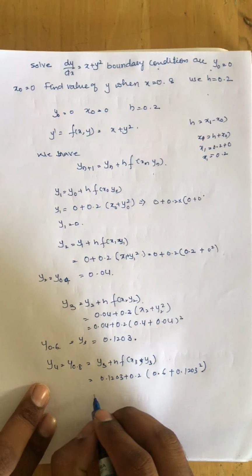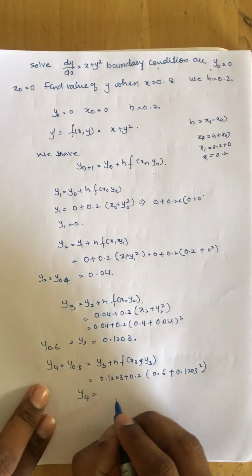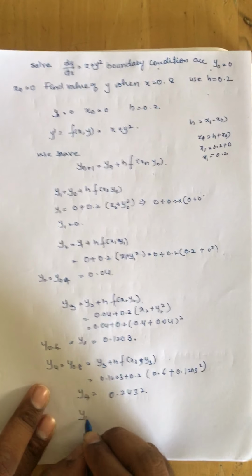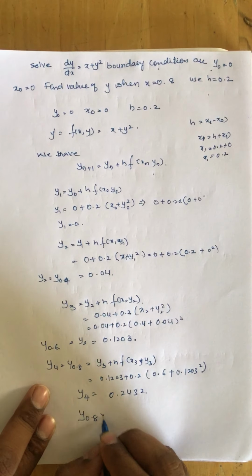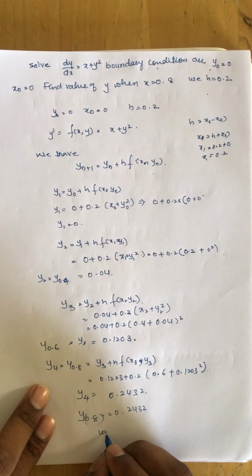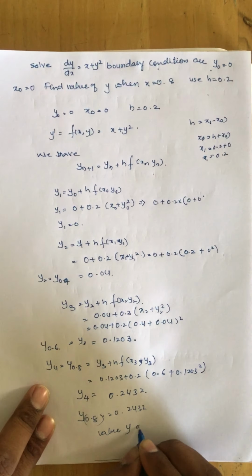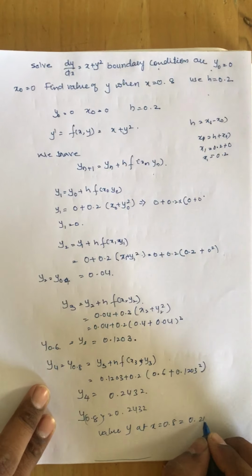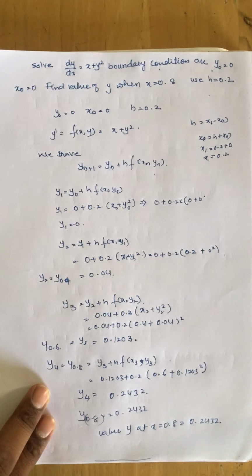If I calculate, I'll get y4 as 0.2432. That is nothing but y at 0.8, which is 0.2432. That means the value of y at x equal to 0.8 will be 0.2432. Okay, thank you.